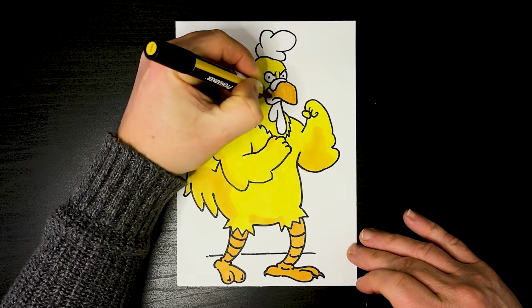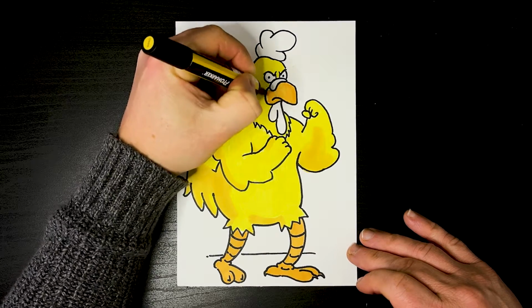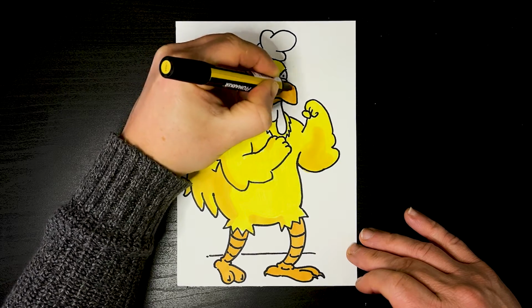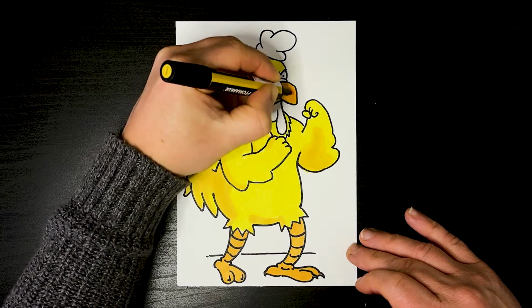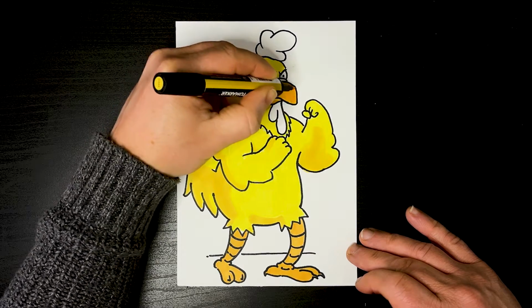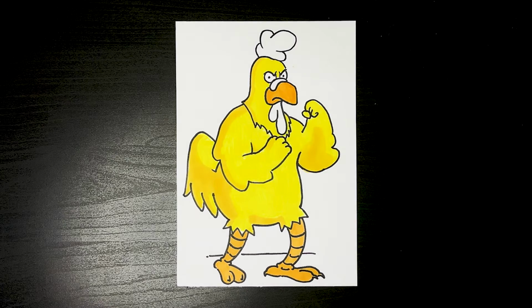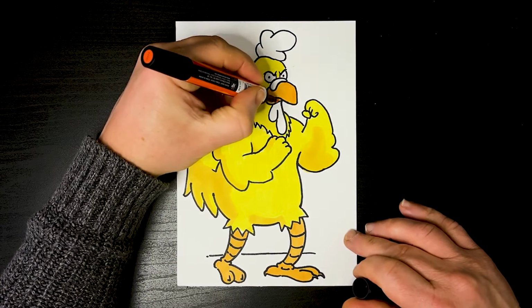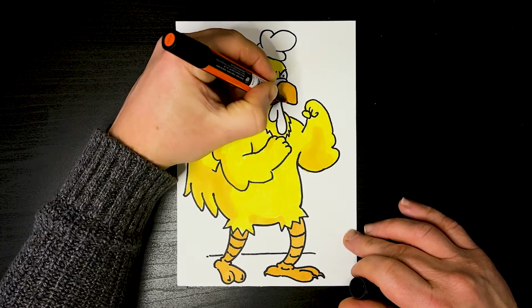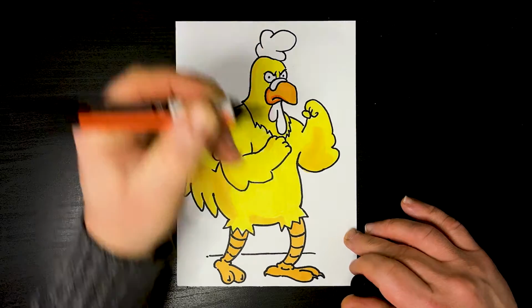Nice vibrant orange on the beak. What we do, just set that off with just a bit more of a popping orange just underneath there, like that, just to give a bit of an idea of shading around there.